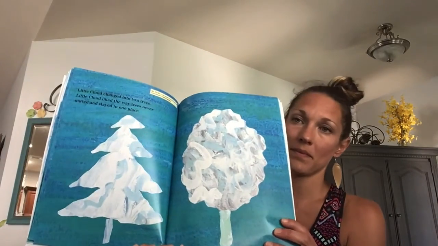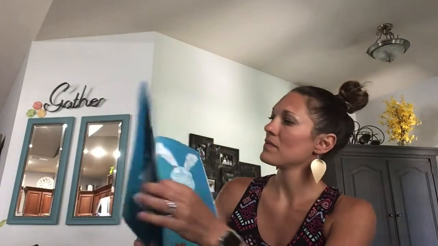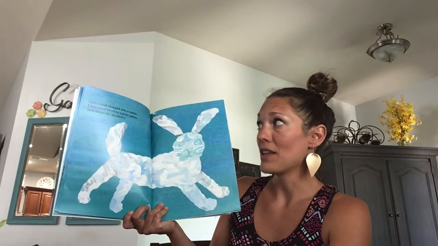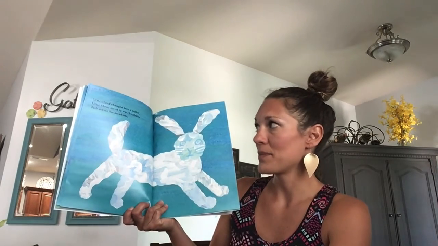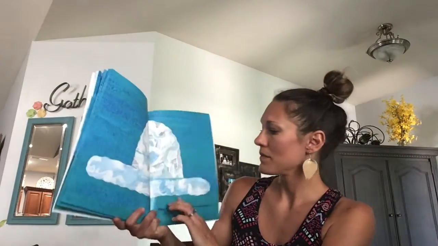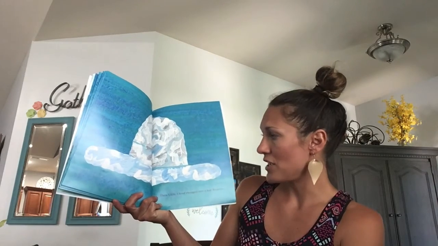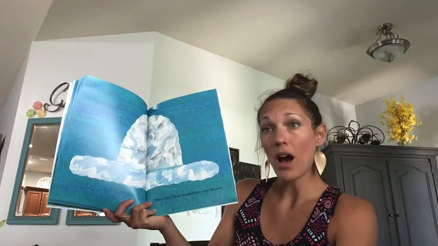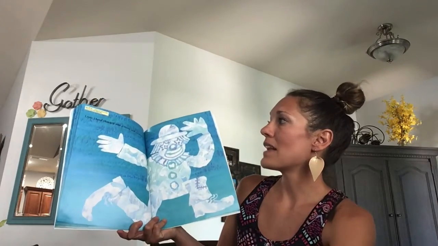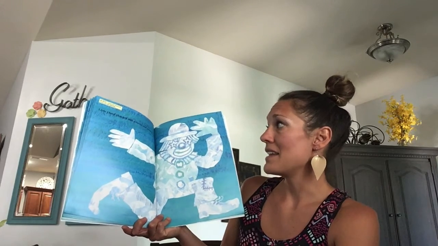Little Cloud changed into two trees. Little Cloud liked the way that the trees never moved and they stayed in one place. Little Cloud changed into a rabbit. Little Cloud loved to watch rabbits dash across the meadows. Then Little Cloud changed into a hat because Little Cloud changed into a clown and needed a hat.